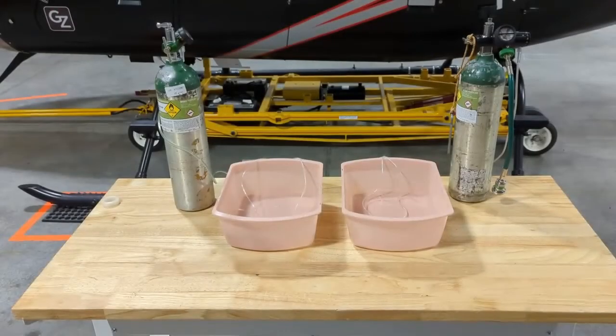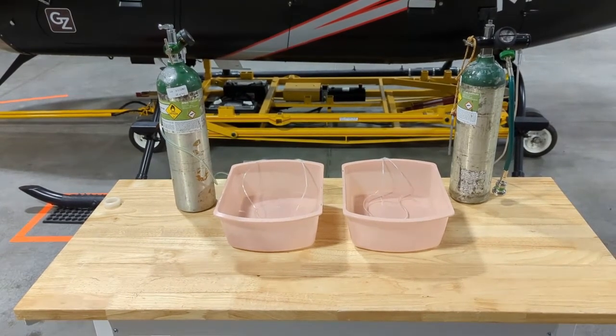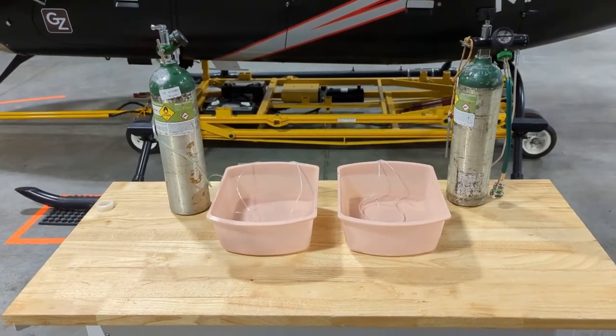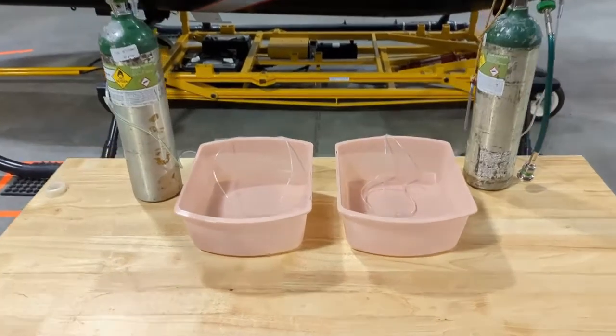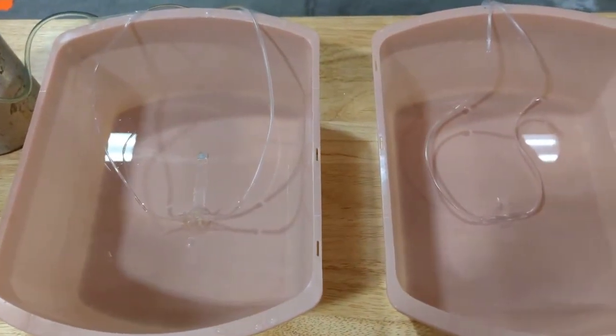This will demonstrate the flow rate difference between the normal nasal cannula and the end-tidal nasal cannula. We have two D cylinders with the same regulators. On the left is the end-tidal cannula, on the right is the normal cannula.